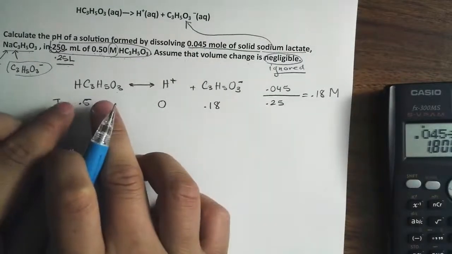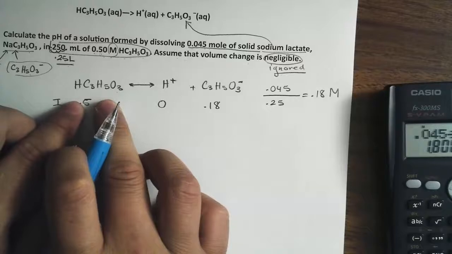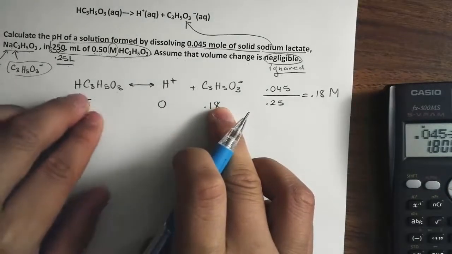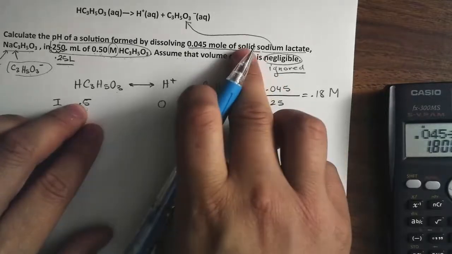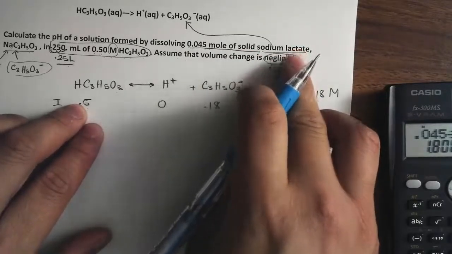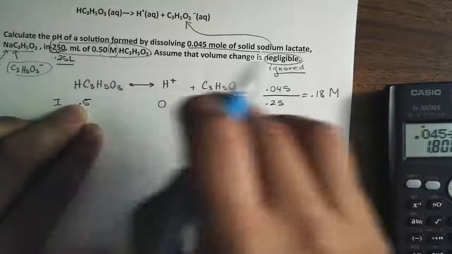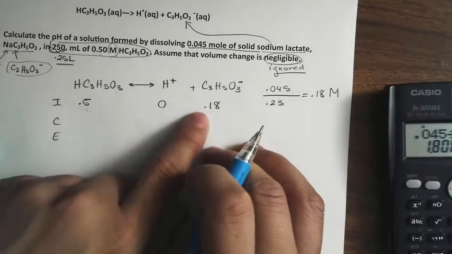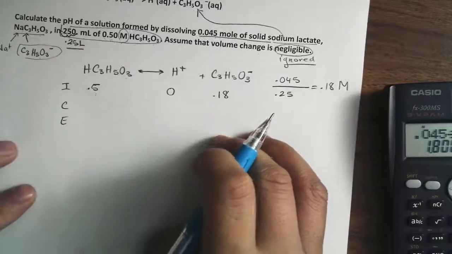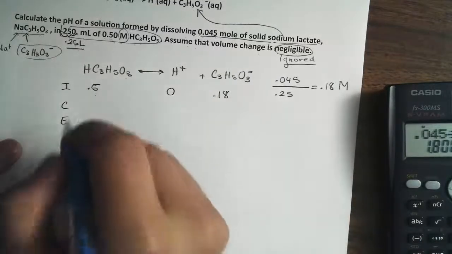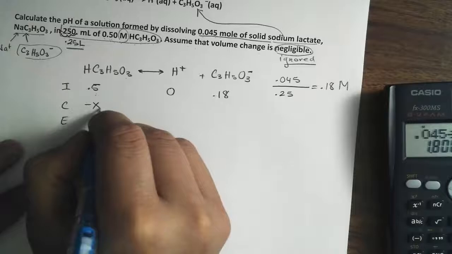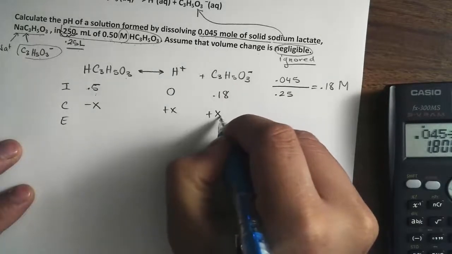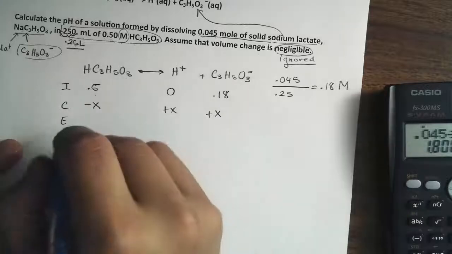We are not just looking at the lactic acid dissolved in water. They take this and mix it with solid sodium lactate, which produces the lactate ions as one of the products, and that changed your initial right away. The rest of the ICE table will just be the same. Of course, this would be minus x, this would be plus x, and this would be plus x. And then, of course, the equilibrium is going to change.